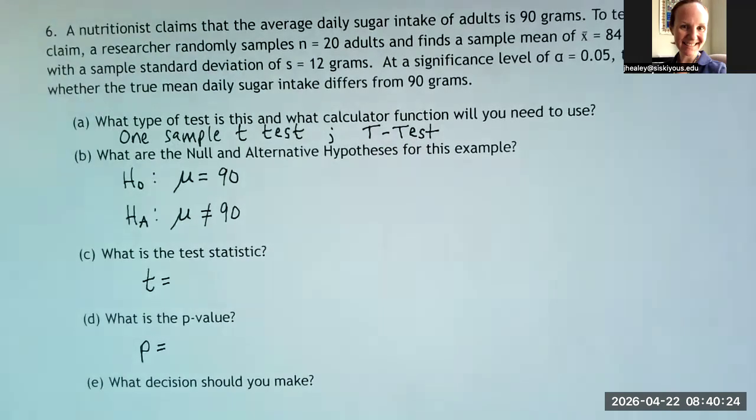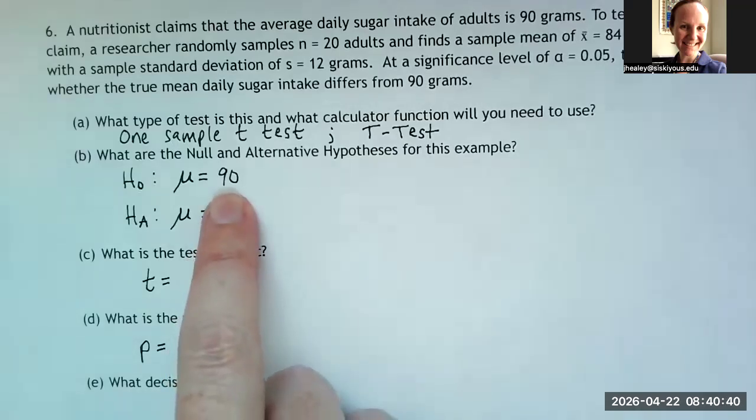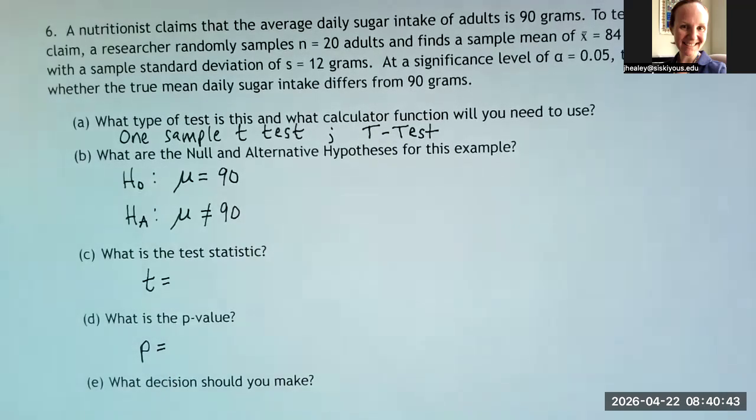So you're going to hit your stat button. You're going to arrow over to test, and you're going to go down to choice 2, just the regular t-test, and hit enter. They did not give us a list of data, so we're going to hit stats. And then for the mean, you're going to enter 90. For the sample mean, you're going to enter 84.